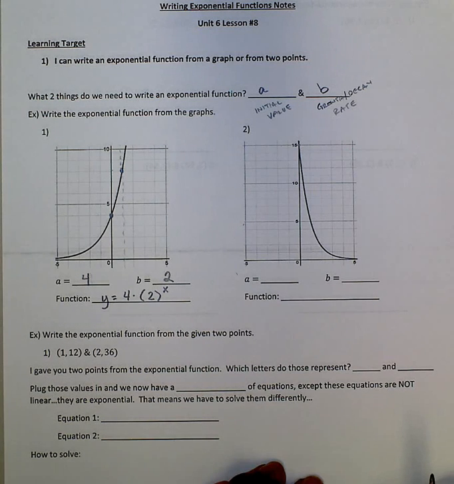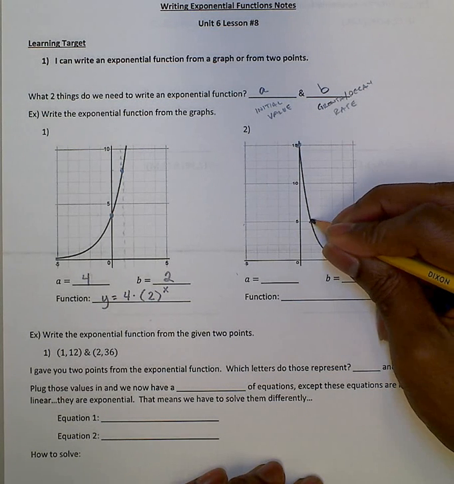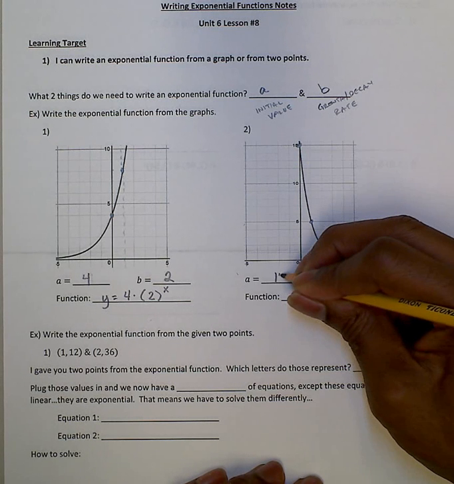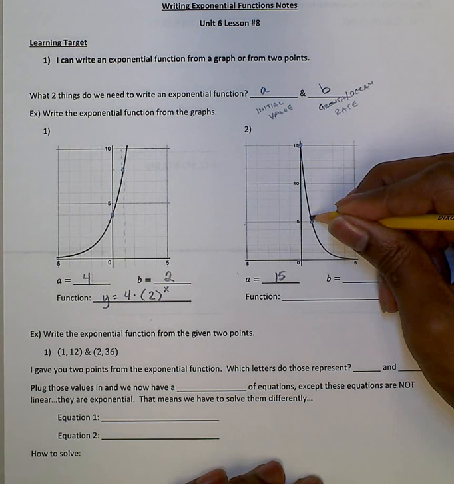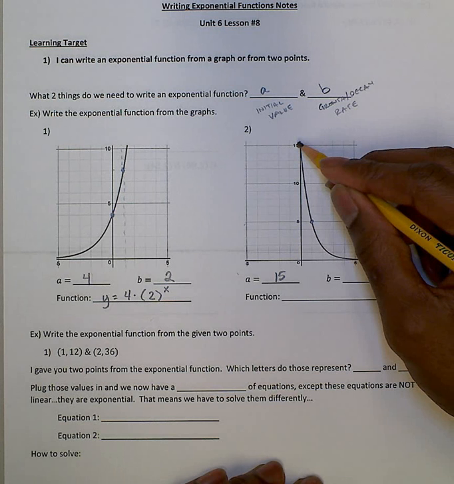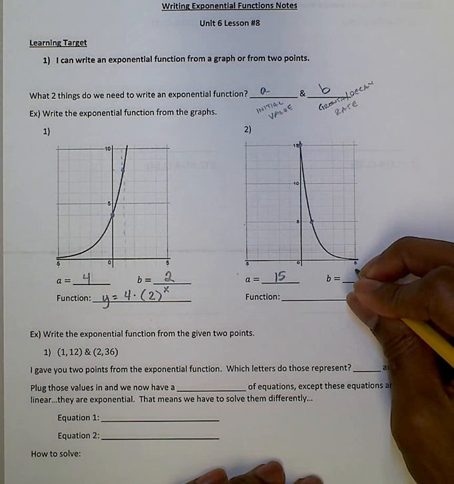Okay, try the same thing here for this next problem. You can pause and give it a try if you'd like, or you can follow along with me. Okay, we see that our y-intercept happens at 15. Our next point at 1 is at 5, so we ask, what do we multiply 15 by to get to 5? Well, we multiply 15 by 1/3.